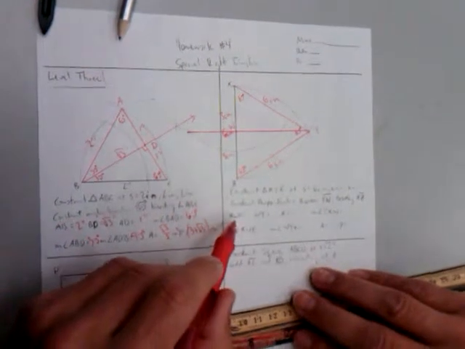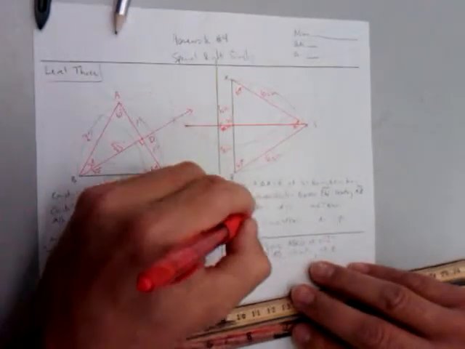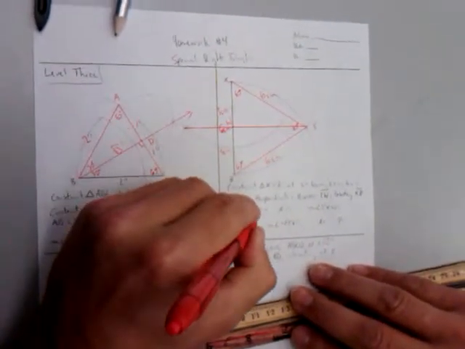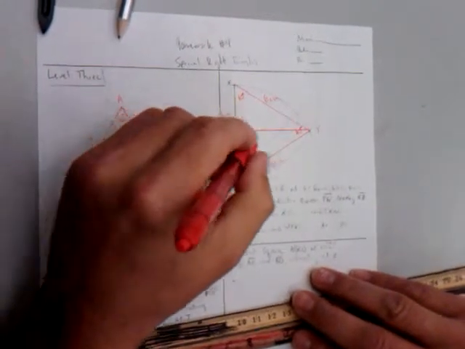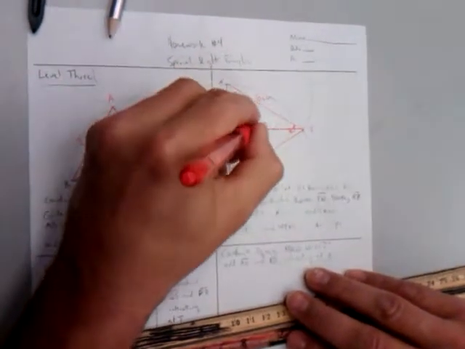So, how long is XW? XW is right there, 3 centimeters. How long is WY? WY is this one. It's going to be 3 times the square root of 3.